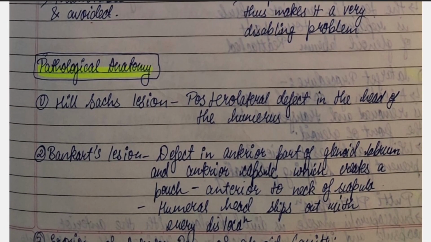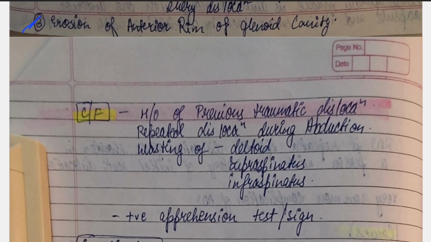Pathological anatomy: first, a Hill-Sachs lesion, in which there is a posterolateral defect in the head of the humerus. Second, a Bankart lesion, that is a defect in the anterior part of the glenoid labrum and anterior capsule, which creates a pouch anterior to the neck of the scapula. The humeral head slips out with every dislocation. Third, erosion of the anterior rim of the glenoid cavity.